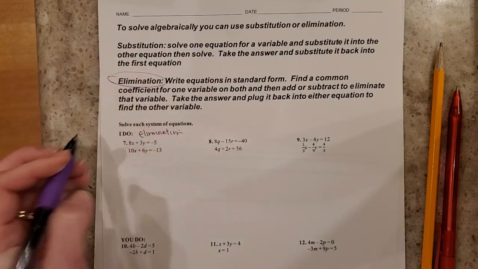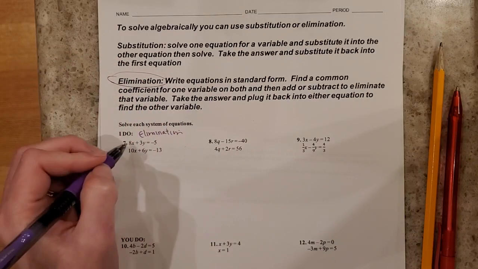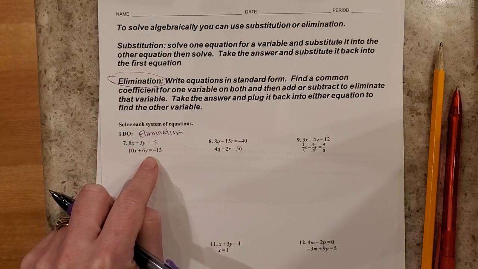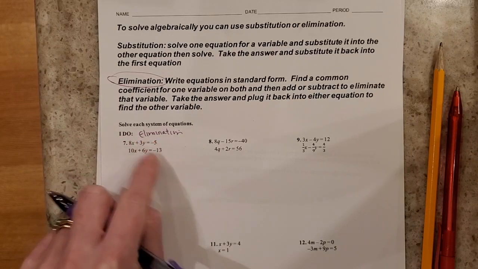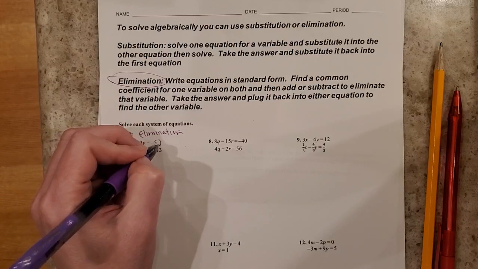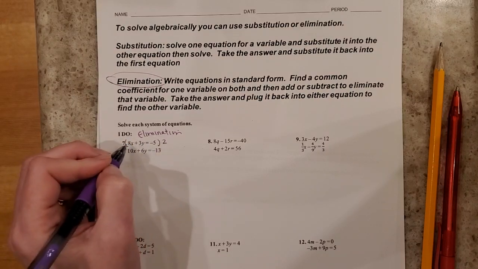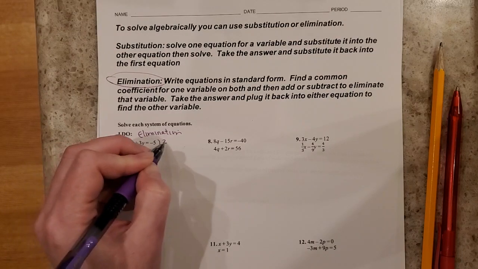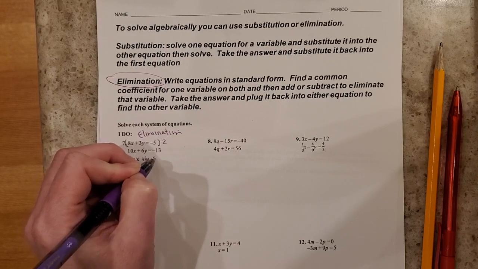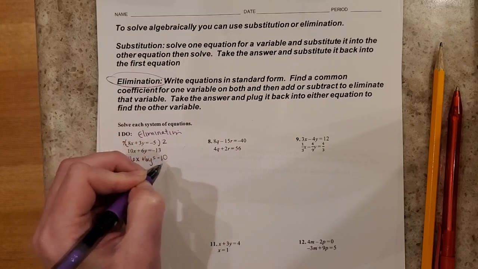Okay, elimination. To do elimination, we need to look at the x and the y, make sure they're lined up, which they are, and then get either the x to be the same or the y. In this case, it's easier to make the y the same because I can multiply the top equation by 2 and get my y's to match up. So 2 times 8 is 16x, 2 times 3 is 6y, and negative 5 times 2 is negative 10.